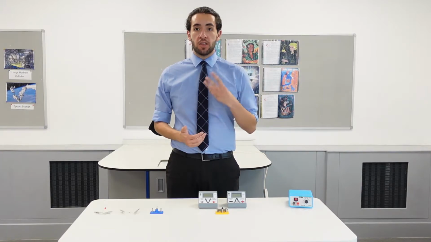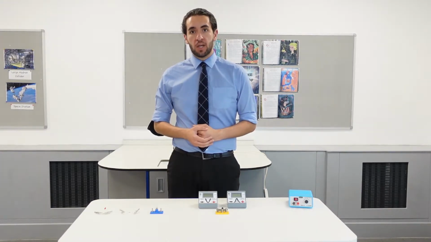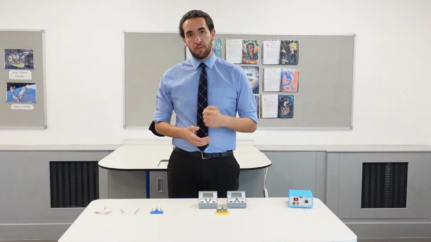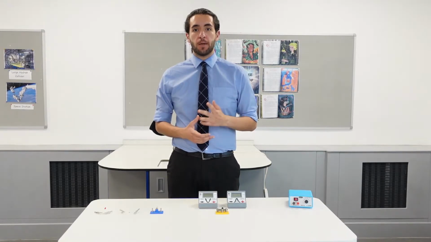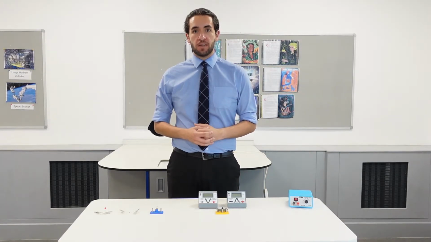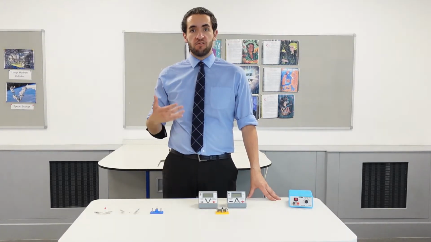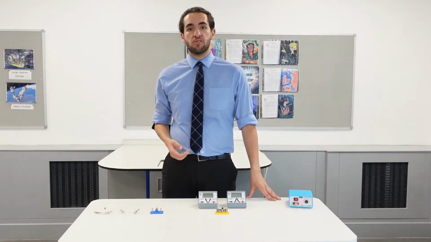Today I'll be conducting 3 experiments, looking at the current and the potential difference for the filament lamp, the resistor and the diode. And in each of these 3 experiments I'll be taking positive and negative readings. Now a fixed resistor is just a resistor with a fixed, constant resistance.